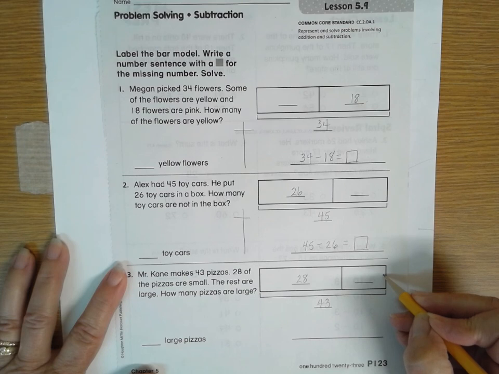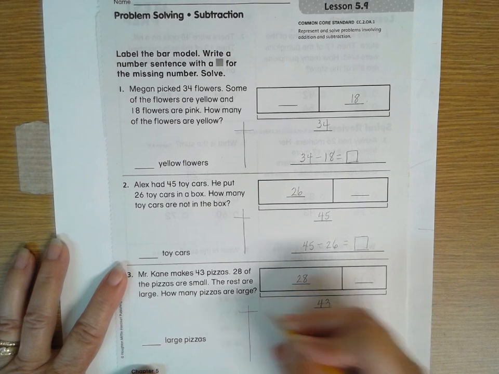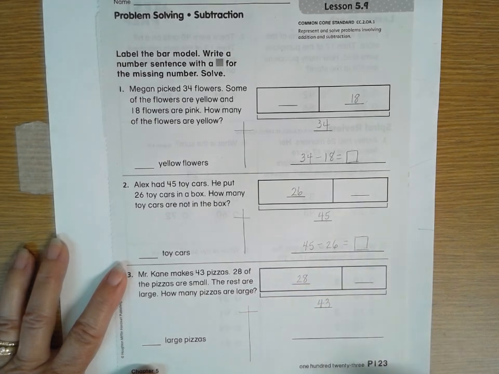You need to write the number sentence with a blank. You need to do a T over here so you can do your work and get your answer to put on the blank here. And then turn your paper over.